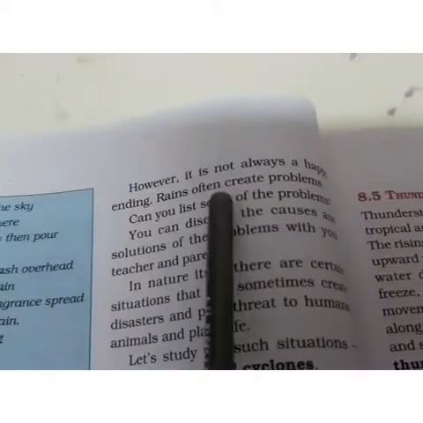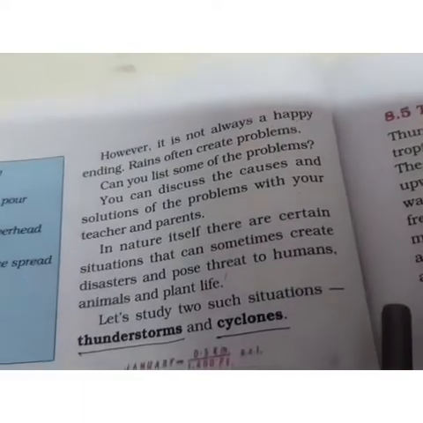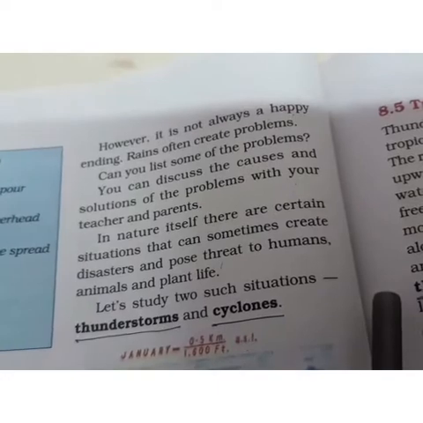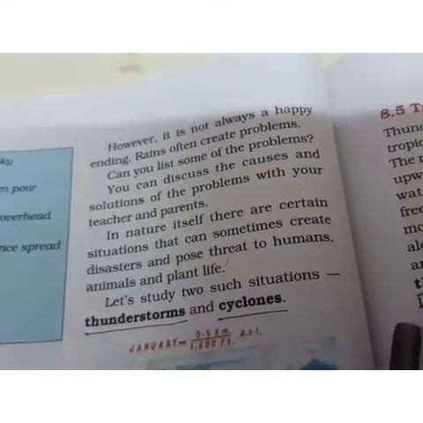But first we'll read this. We are not going to recite this folk song. However, it is not always a happy ending. Rains often create problems. Can you list some of the problems? You can discuss the causes and the solutions of the problem with your teachers and parents.